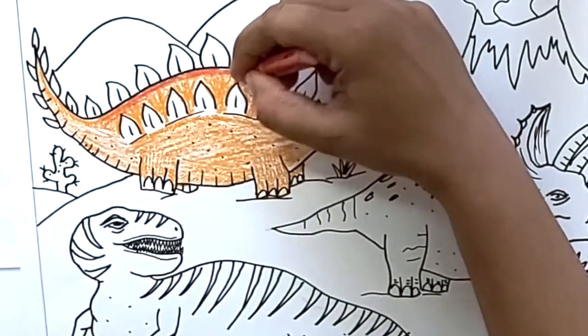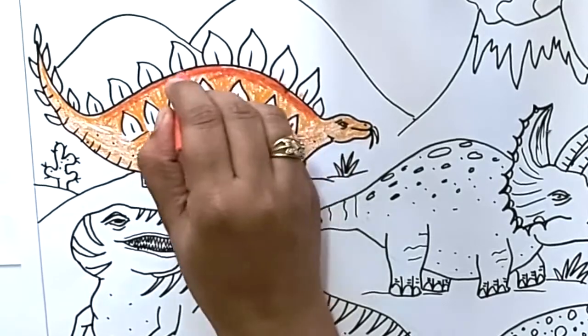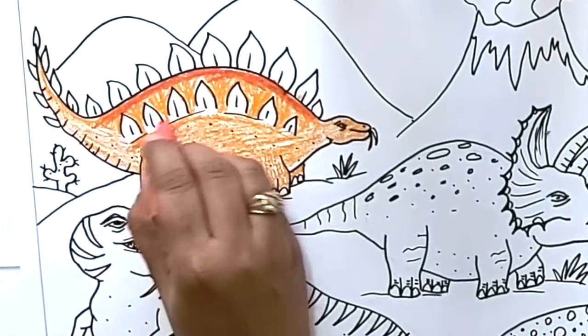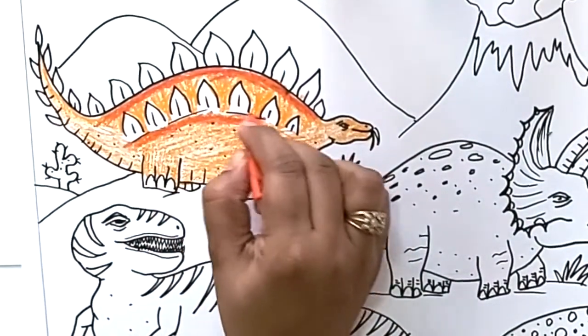So here I'm adding this red color along the edges, and then we are going to blend orange and red together.